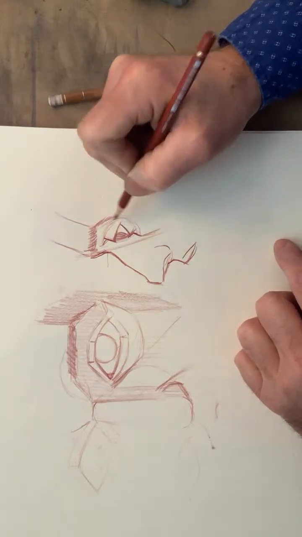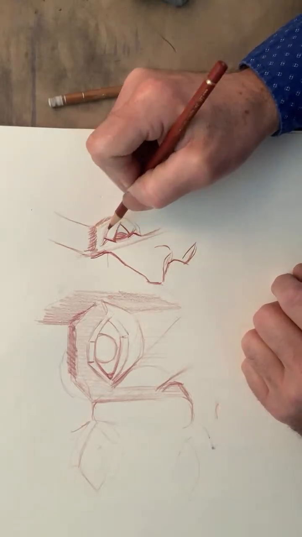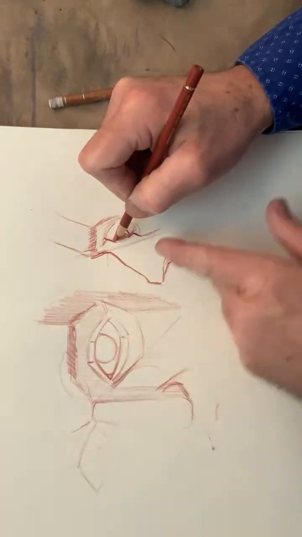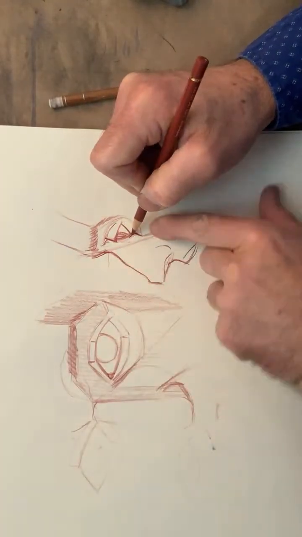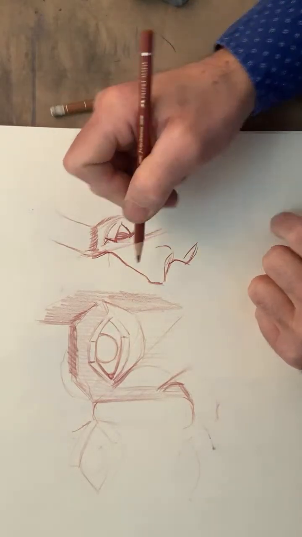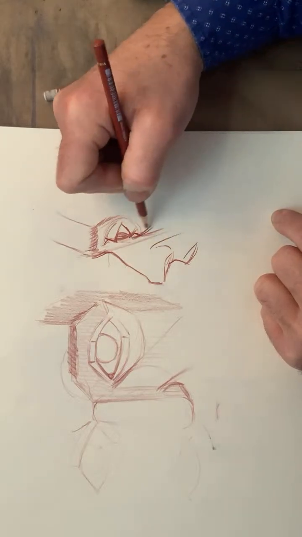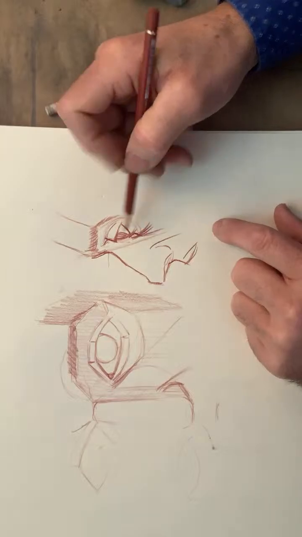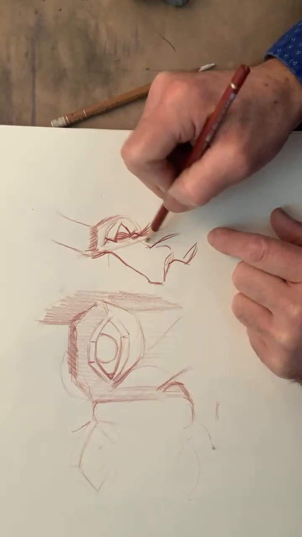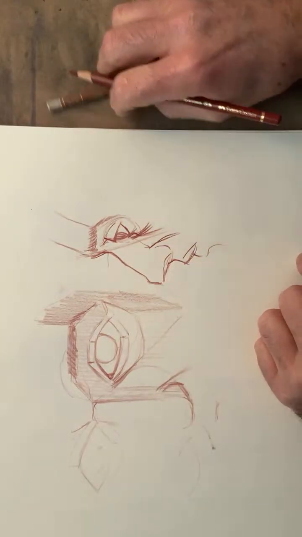You also see how the superior eyelid is a little bit anterior to the lower eyelid. So this is a little bit forward compared to that, like this. So now we have this line here, and we can look at the space between eye and nose and see if it looks correct, right?